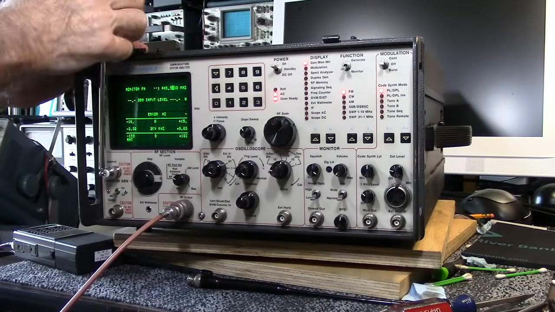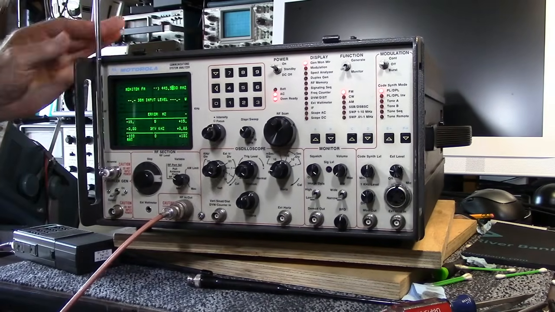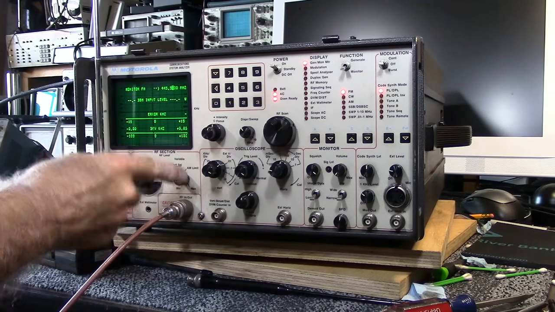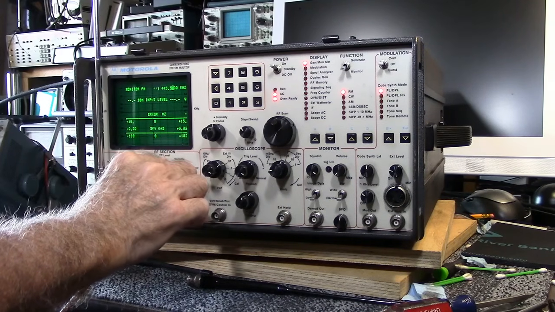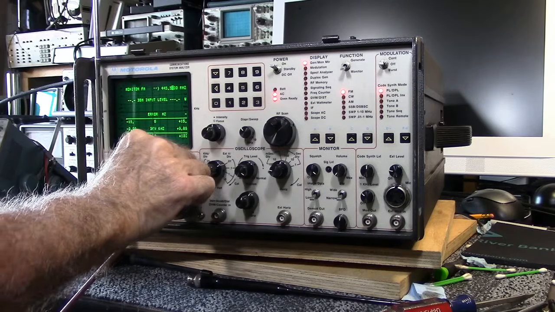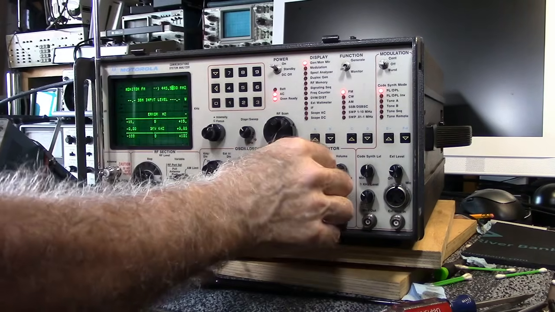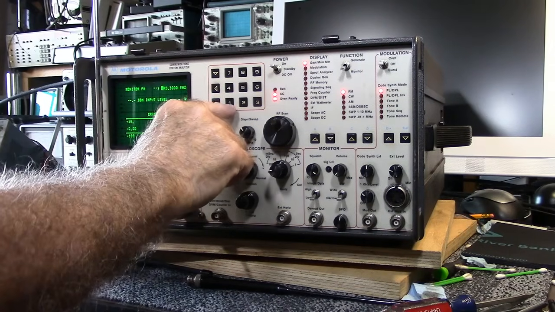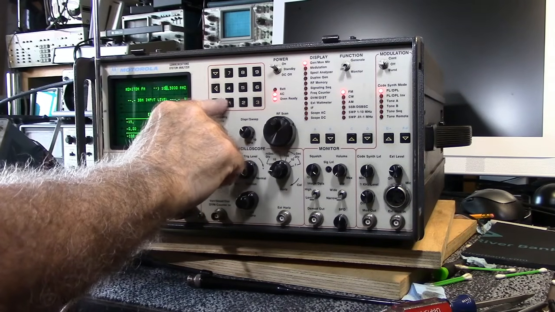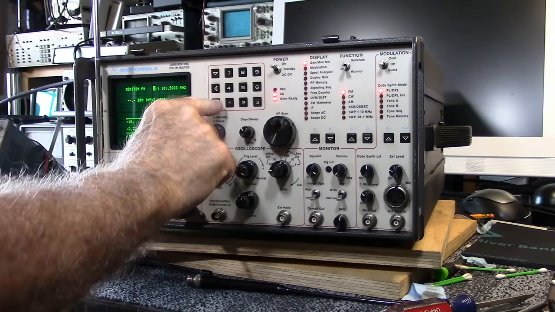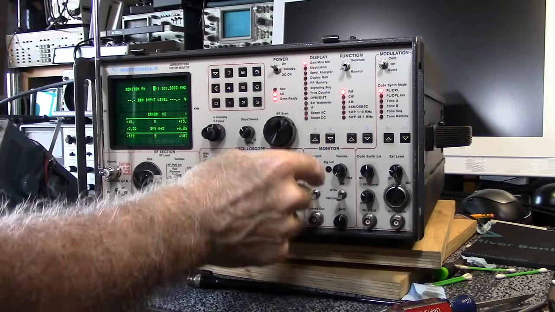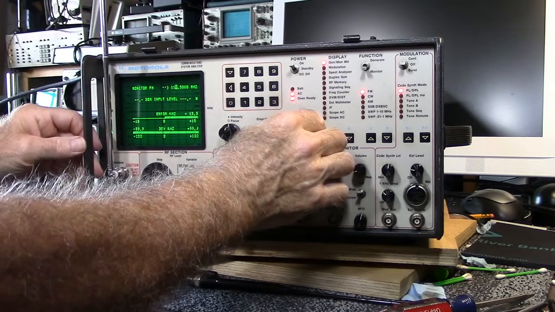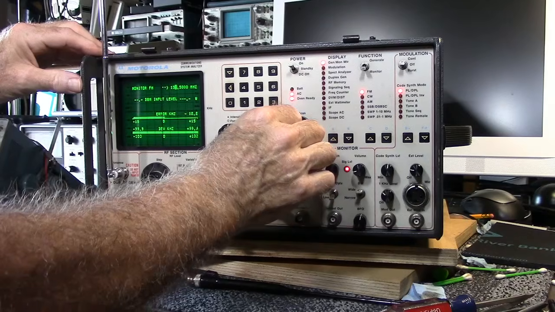Hey, let's try, I'm going to extend this telescoping antenna. I'm going to connect it to, let's see, RF port, pull, antenna push. And then I'm going to go to a local radio station. And we want monitor. I'm tuning through the FM broadcast band.